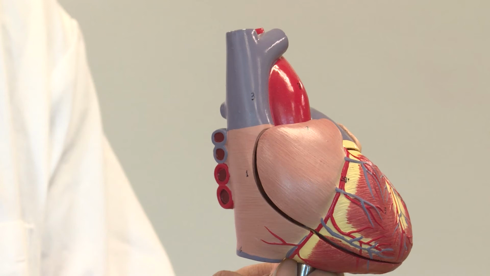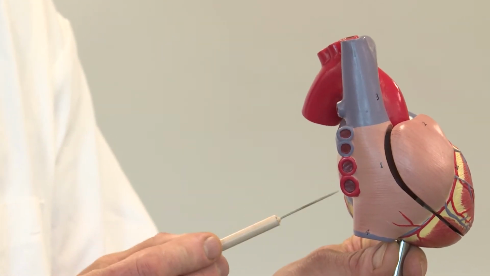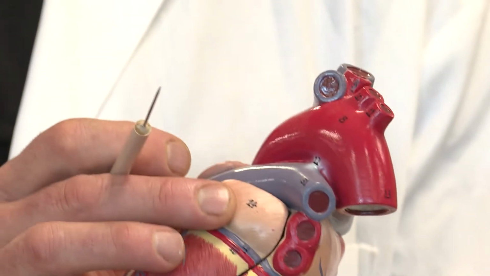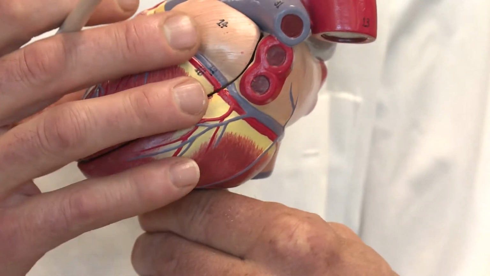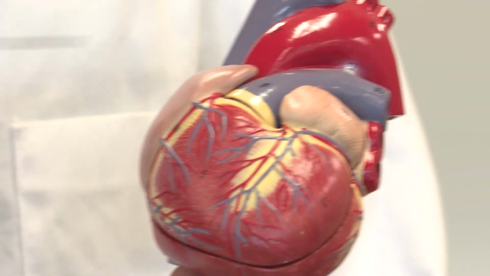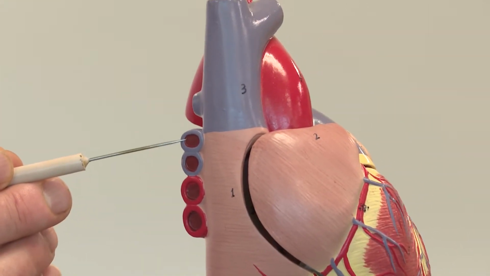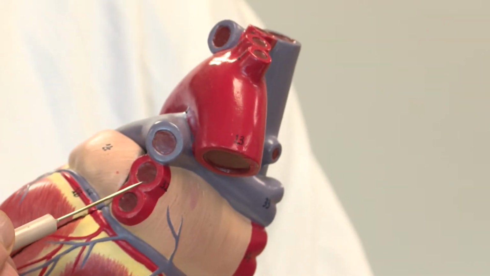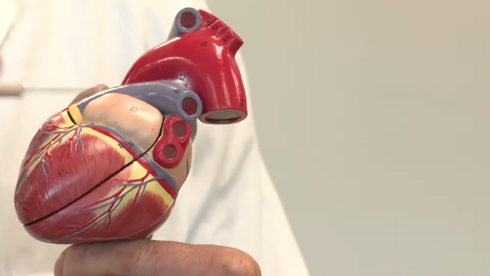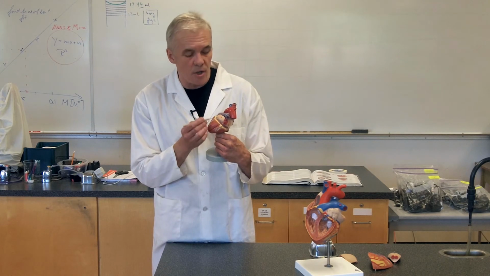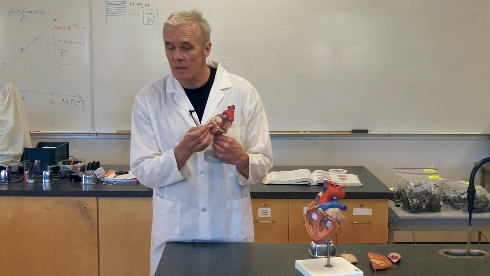From the lungs, blood enters pulmonary veins, right pulmonary veins and left pulmonary veins. These enter the atria and are oxygen-rich. So pulmonary trunk, pulmonary arteries, pulmonary veins. Now we see that some are red and some are blue. Blue means they have low oxygen, red means they have high oxygen.